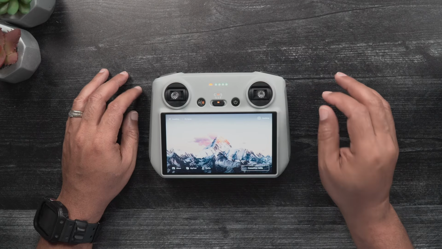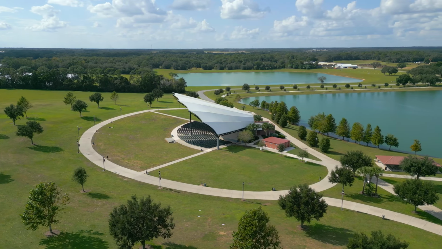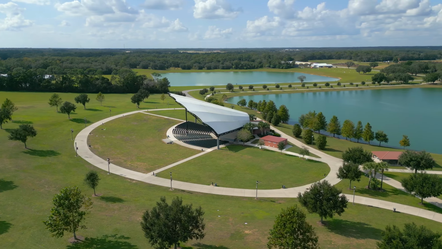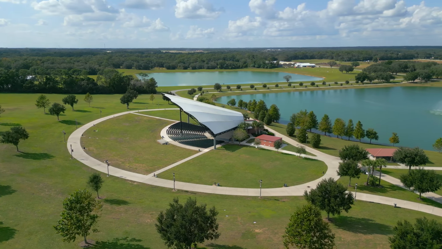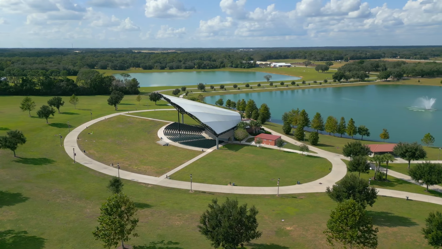Now, with the DJI account, you'll be able to, of course, fly your drone, but without altitude and distance limits, unlock geofence locations, keep track of flight hours and statistics, and download and run automatic firmware updates.